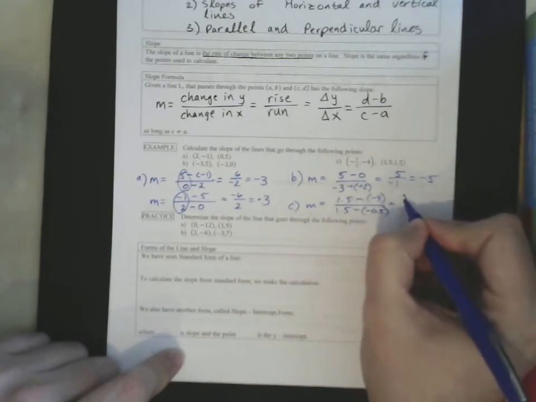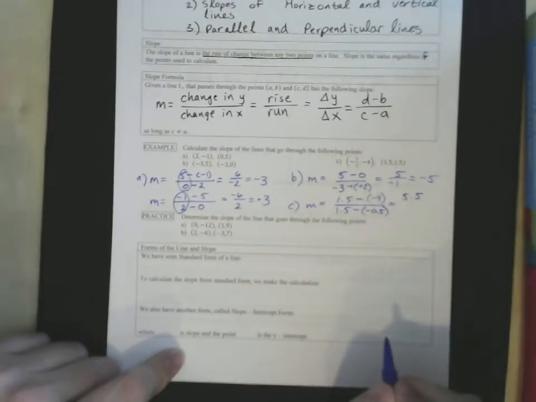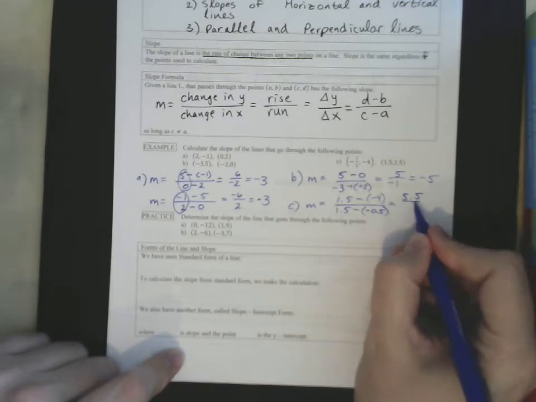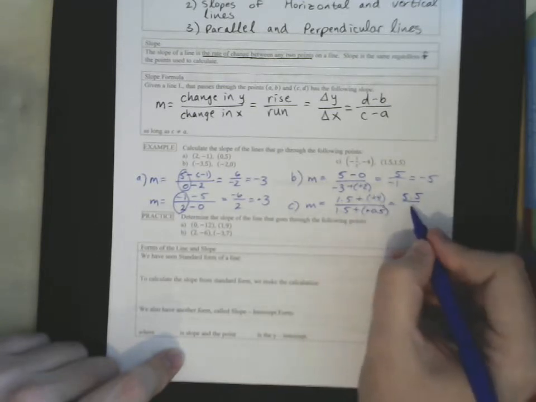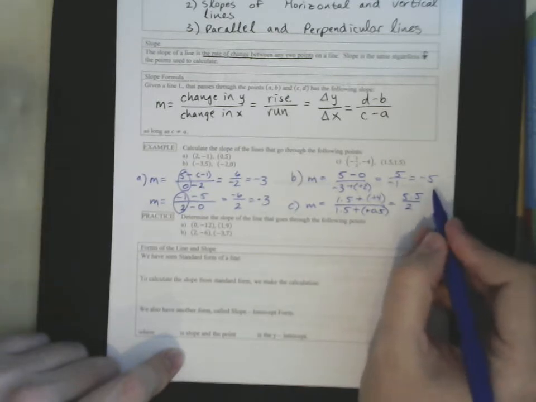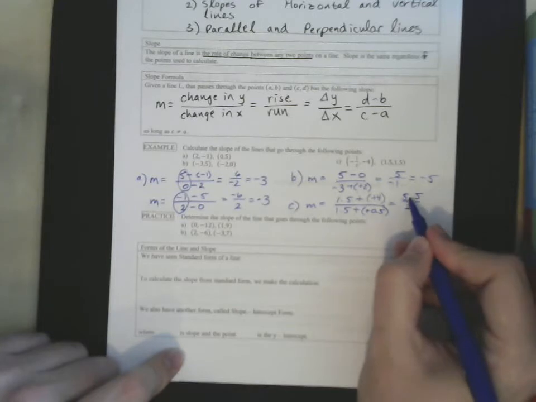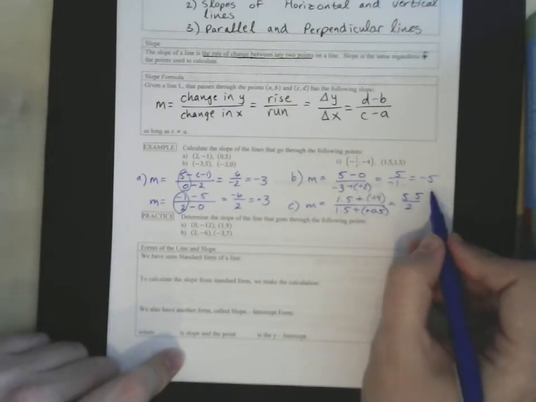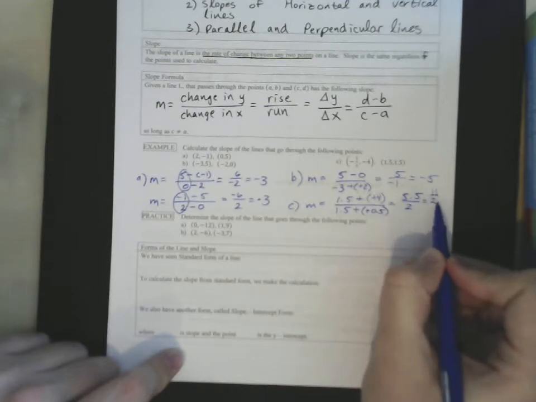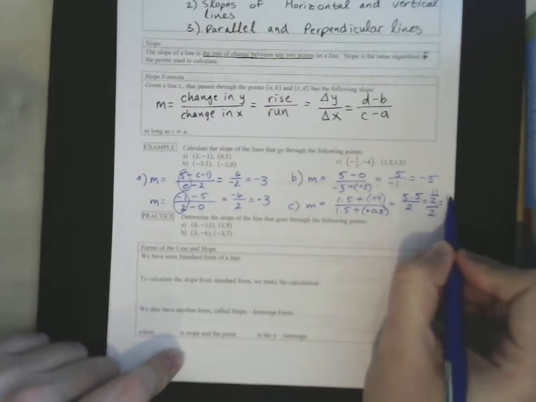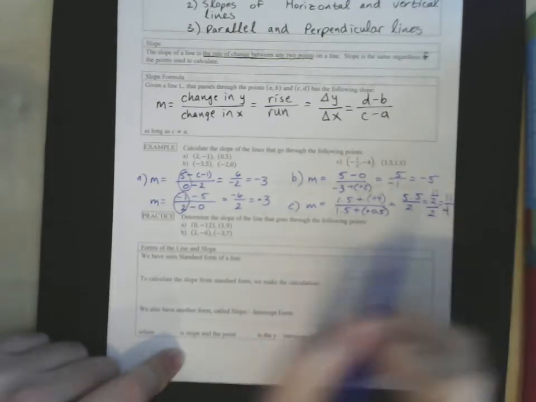This is 5.5 on top. 1.5 plus 0.5, because these get switched to pluses, is 2. And 5.5 divided by 2, 5.5 if I write it as a fraction is 11/2, 11 over 2 over 2, which gives us 11/4.